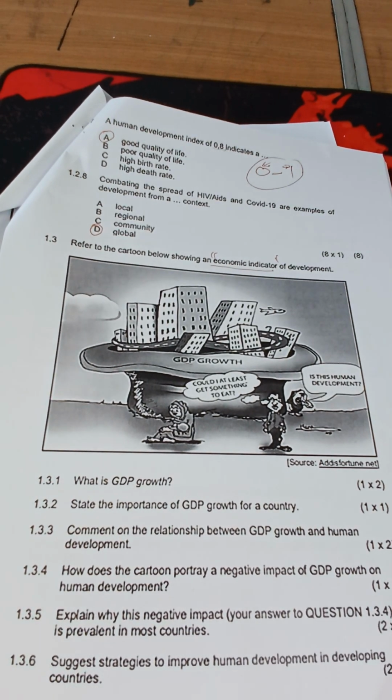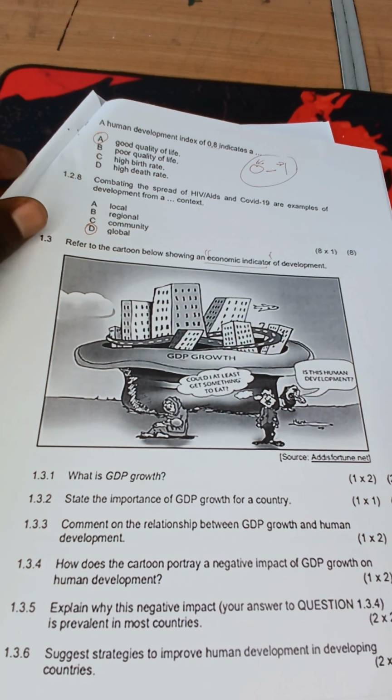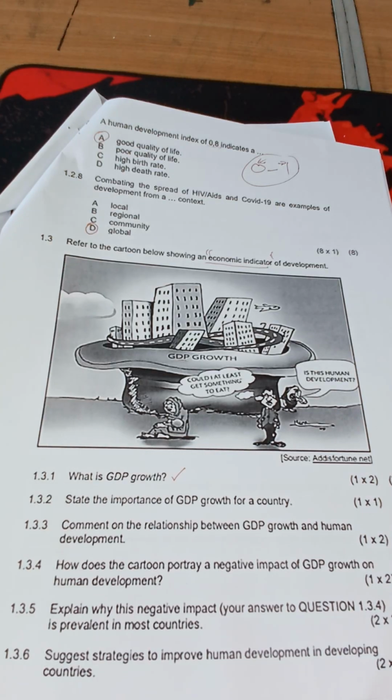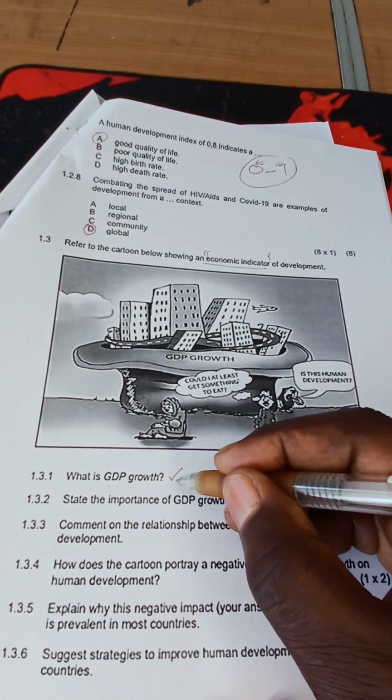Let's go with the question, because this topic is very interesting. We can talk the whole day. What is GDP growth? It is the increase in the total value of goods and services produced by a country within a year. So growth denotes the increase, but what GDP is is not going to change: the total value of goods and services produced by a country in a year. So that's growth of the total value of goods and services produced by a country within a year, which is what we define as our gross domestic product growth.